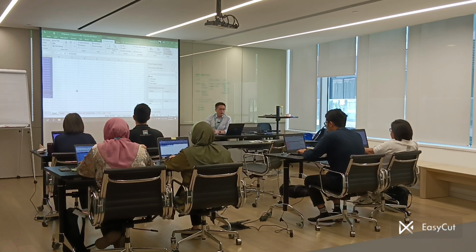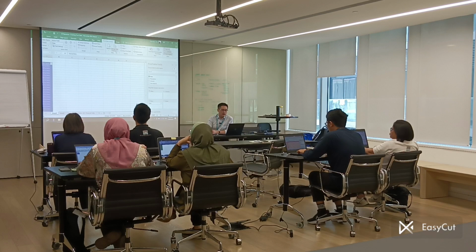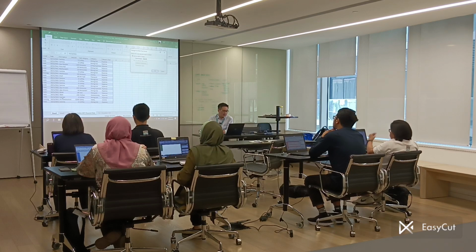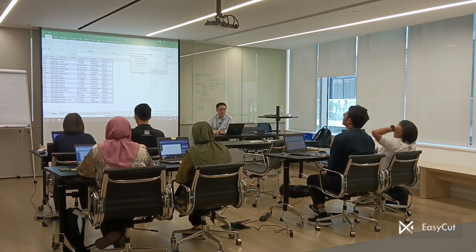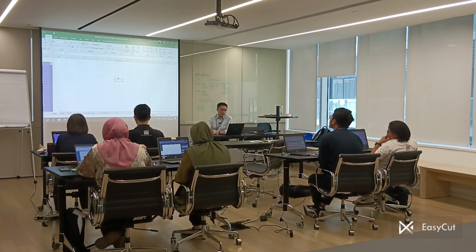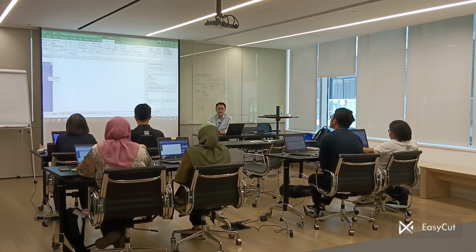So if unfortunately your table is not a table, it's just data itself, you click refresh, it's not going to work. What you need to do is to use this change data source. Click it, and then you have to manually select your data again to include the new information. Then you click OK. So it's a bit more steps. That's why I always recommend to use data as a table in Excel.